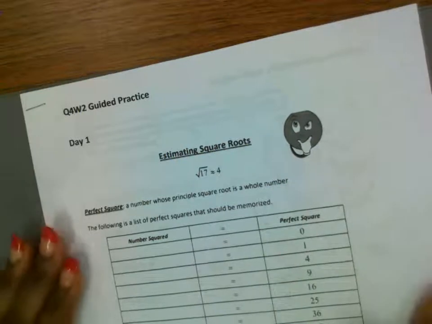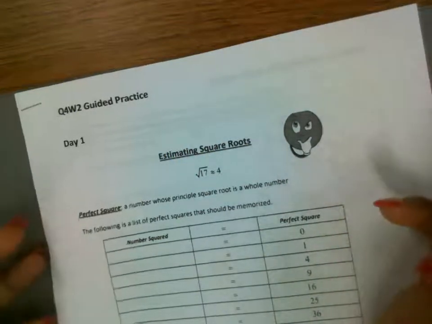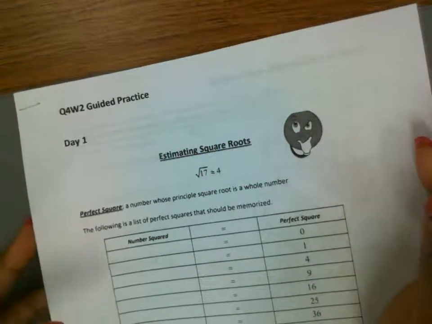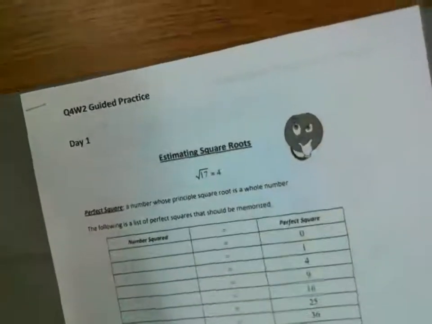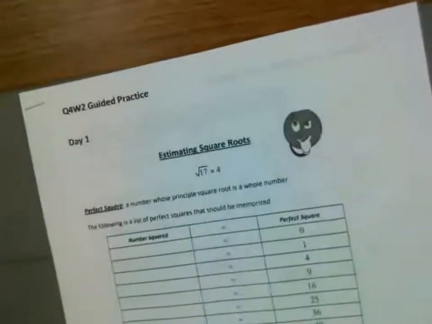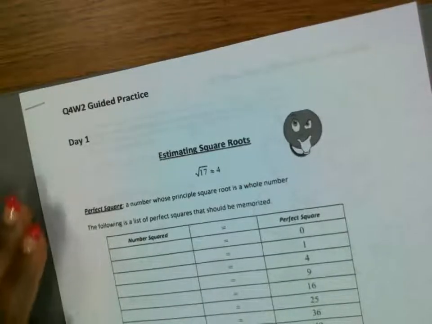All right. So today we're going to continue talking about estimating roots. We started estimating roots before the spring break. So we're going to do estimating roots today and simplifying roots today. That's what we're going to cover.